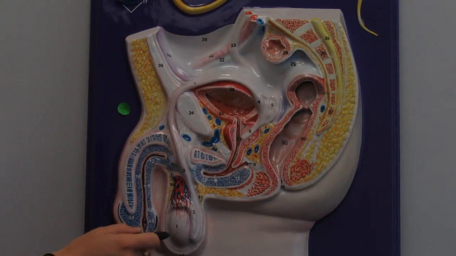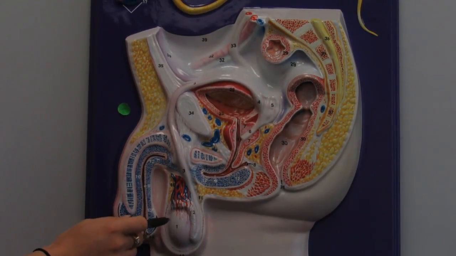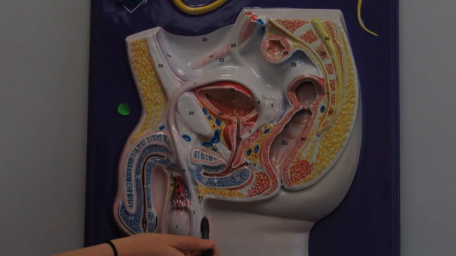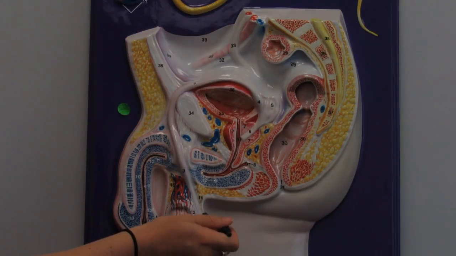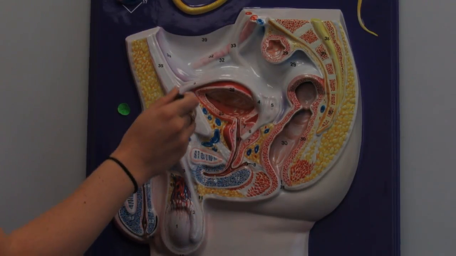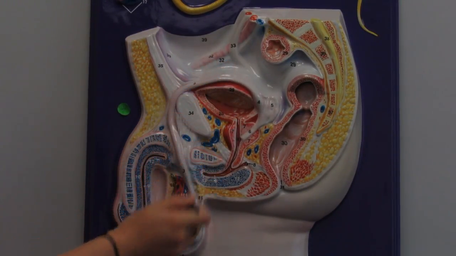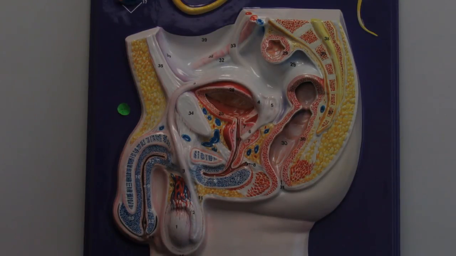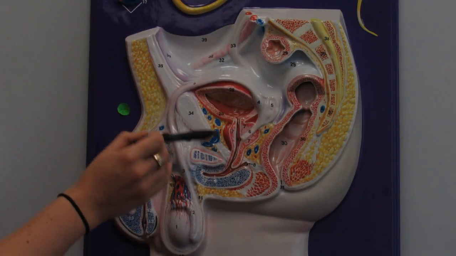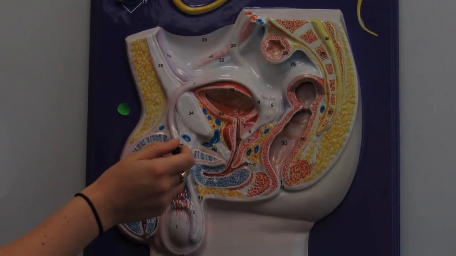So these are the testes. They're the male gonads that produce sperm and testosterone. This is the epididymis. It lies within the testes where spermatozoa undergo maturation. This is the vas deferens. It's the duct that conducts sperm from the epididymis to the ejaculatory duct.